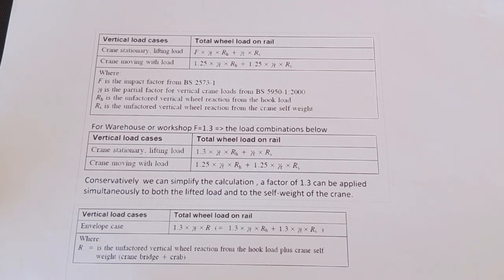1.25 is the impact factor from the British Code, BS 2573-1. Gamma F is the partial factor for vertical crane loads from the same code, from the British Code BS 5950-1. And RH and RS are the loads from the crane hook and the bridge, as called before.